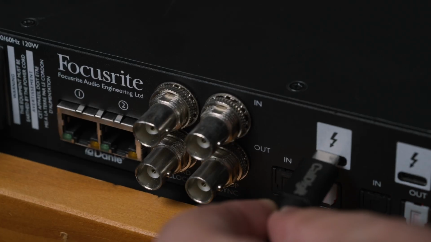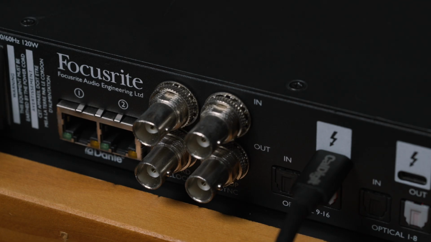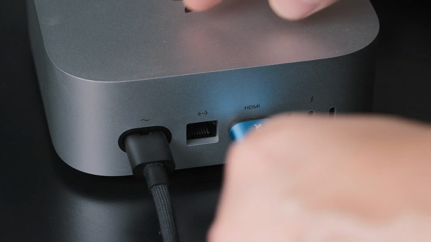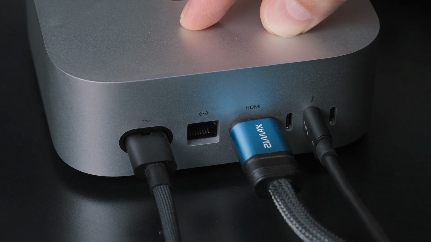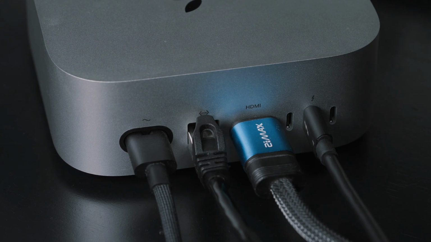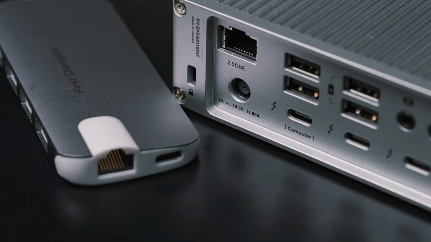Before connecting the RedNet R1, let's first check our Red interface's connection. Along with connecting the interface to the computer with a Thunderbolt cable, we will also want to connect its RJ45 network port to the computer. If the computer does not feature this port, a separate adapter or hub can be used.